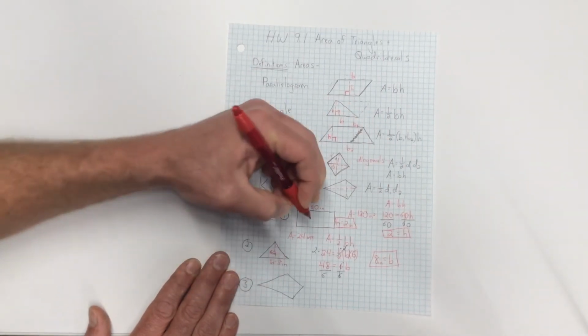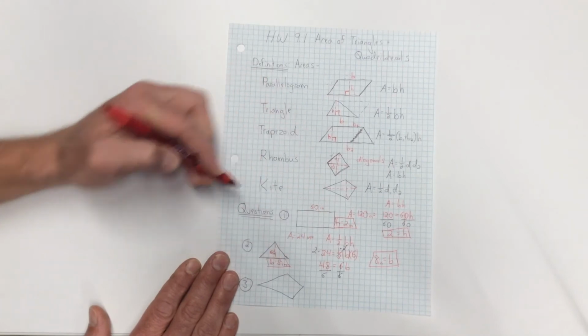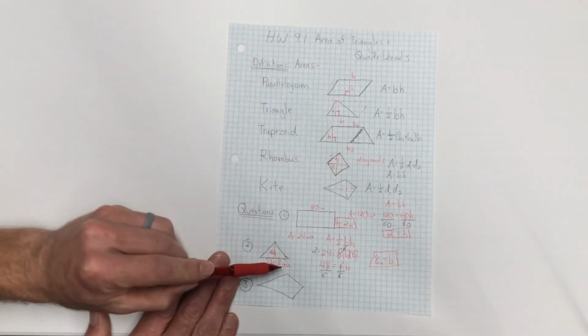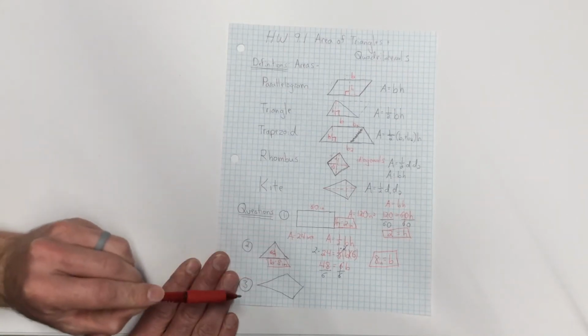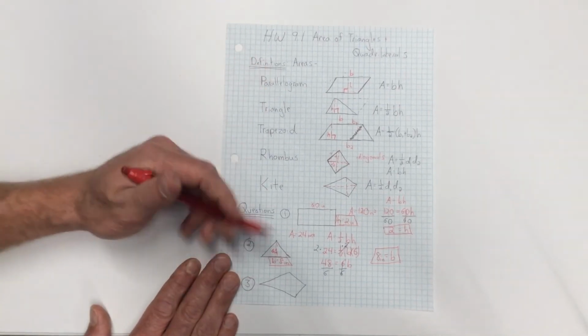And you can always go back and check your work if you want to, practice it again. Plug it back into the formula. 6 times 8 is 48, divided by 2 is 24. Yep, that's right. Okay, and then the last problem.